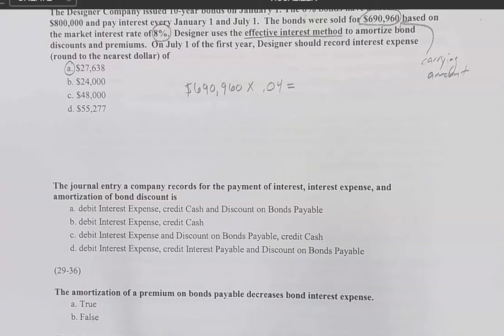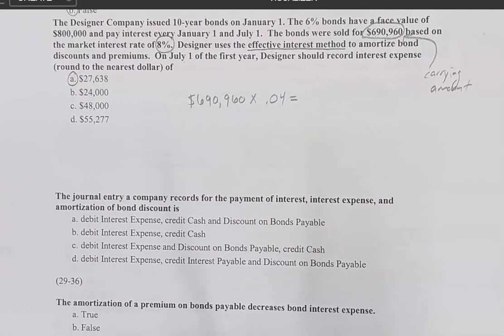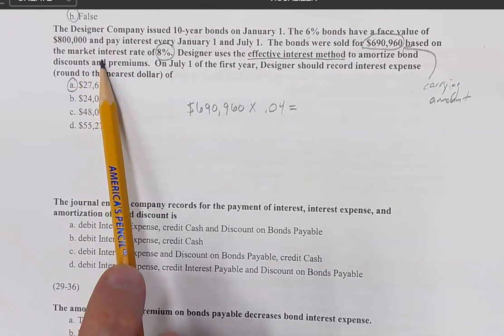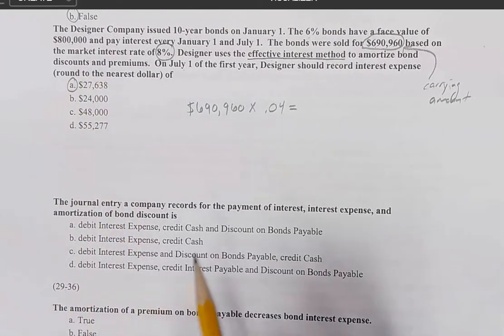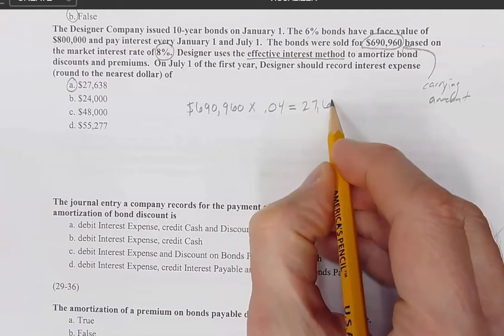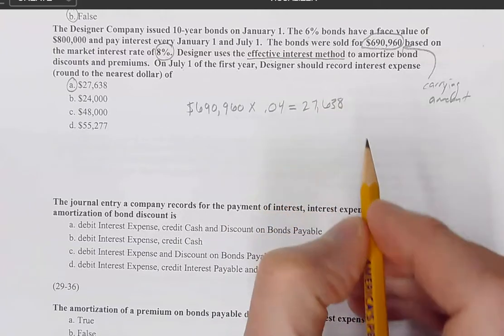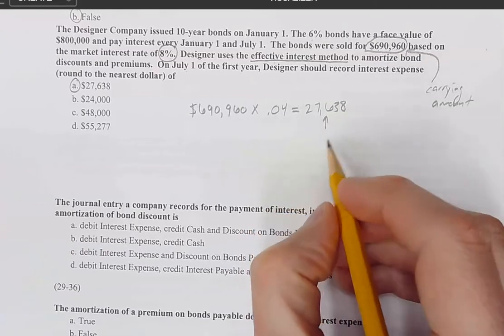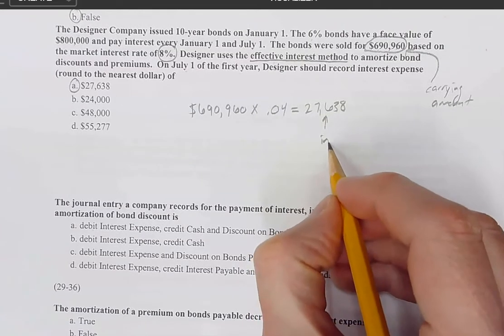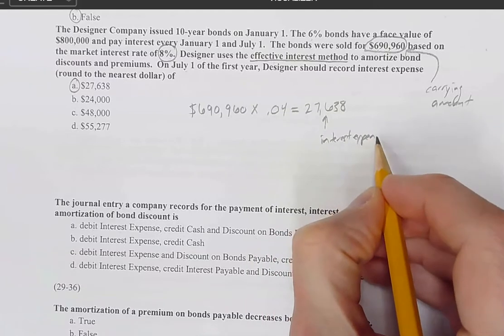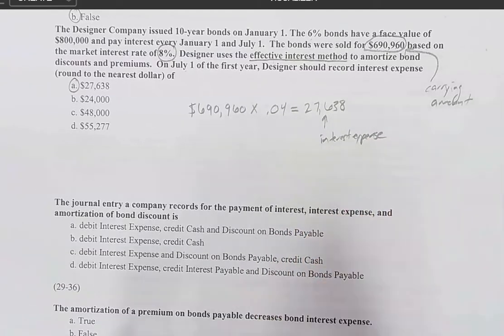Okay, so I want to go back up, if I can, to this question right here that we've already done, and I'm going to go ahead and write this down here. We've circled the answer, 27,638. This figure right here is our amount of interest expense.